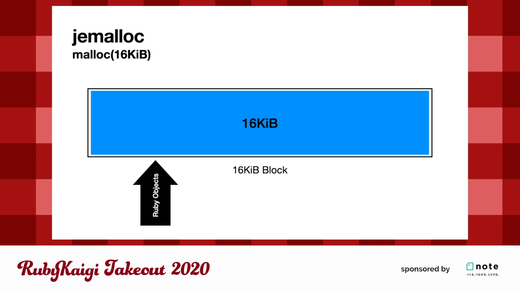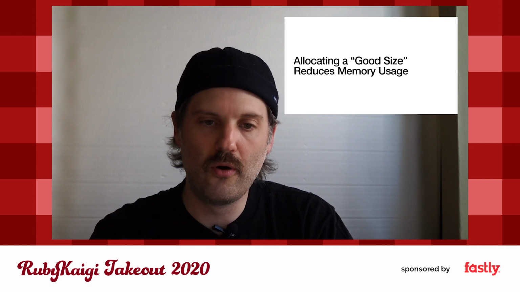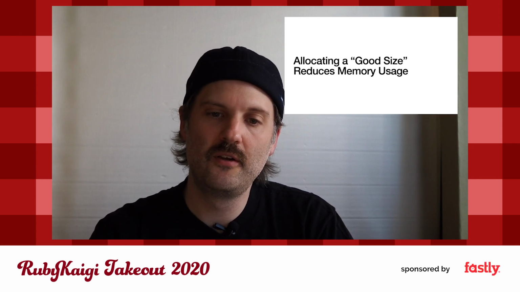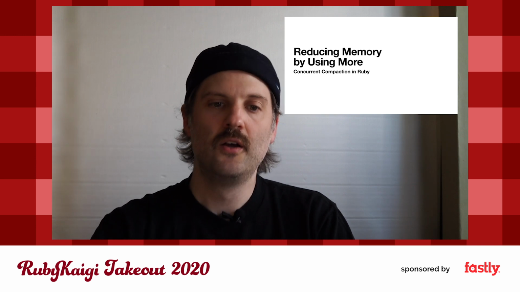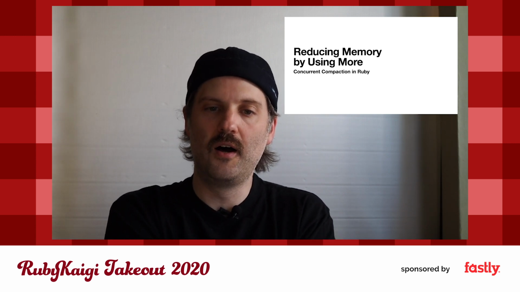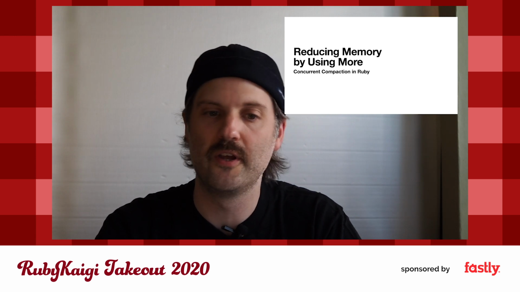However, if we allocate exactly 16 kilobytes, the entire block is used. If we allocate this convenient size, it means that we can use memory more efficiently and reduce the overall memory usage. And this is why I call the talk Reducing Memory by Using More.